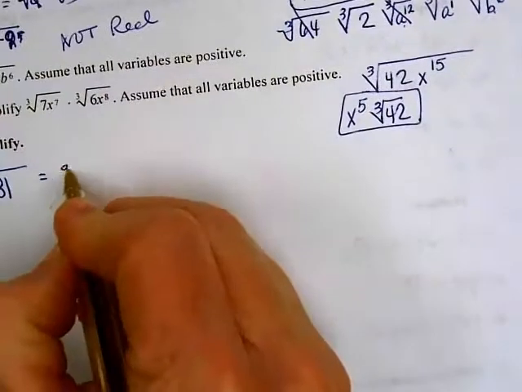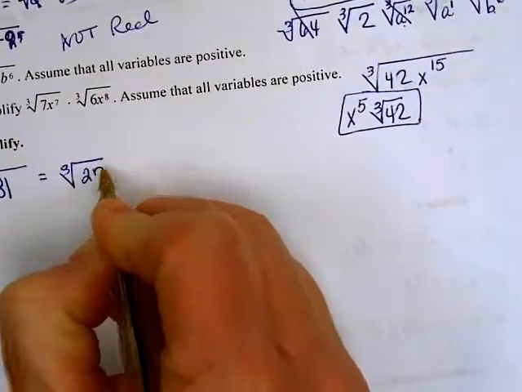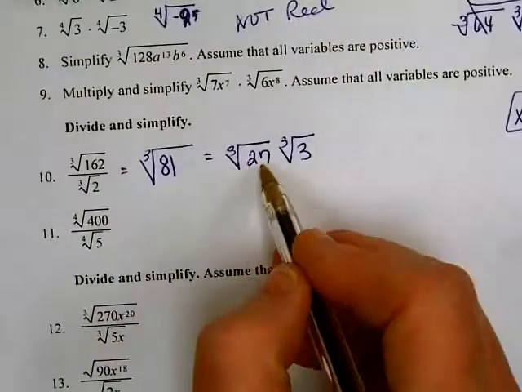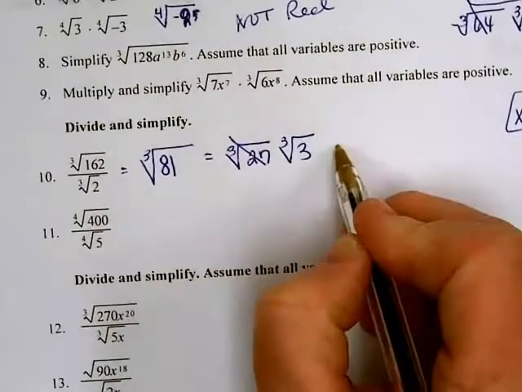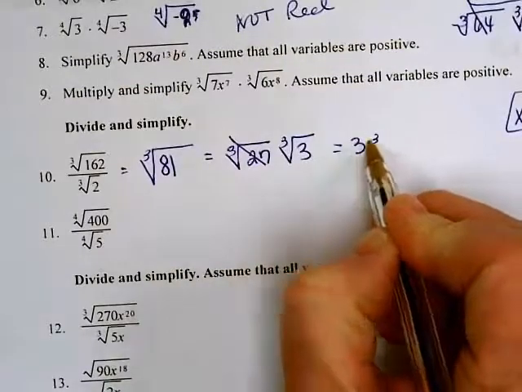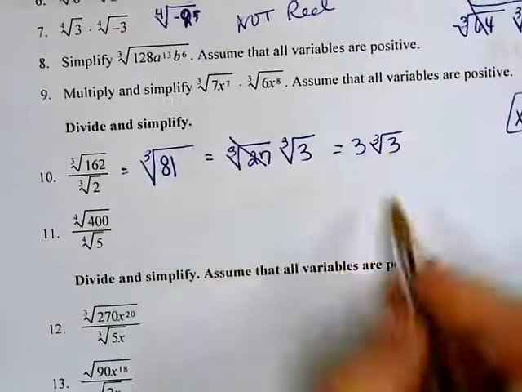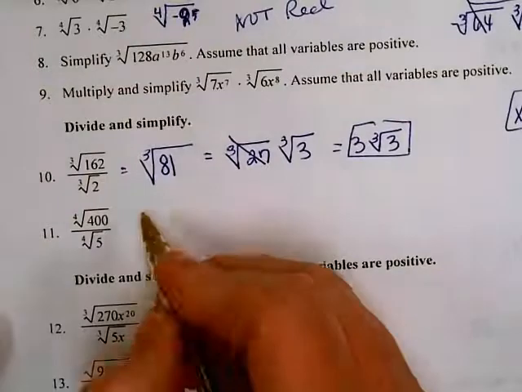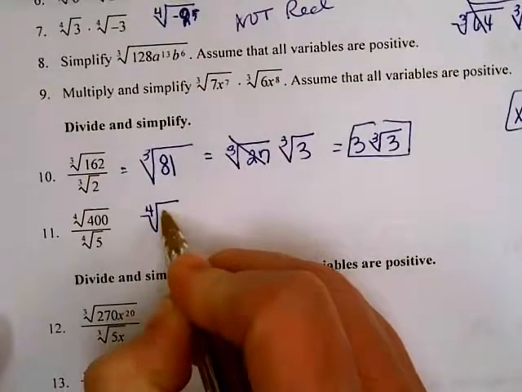Can you break it down so that it does have a cube root? It breaks into 27 and 3, so that is 3 cube roots of 3. We got that one? Number 11, 400 over 5. What do you get when you divide 400 by 5? 80. So I'm taking the fourth root of 80.